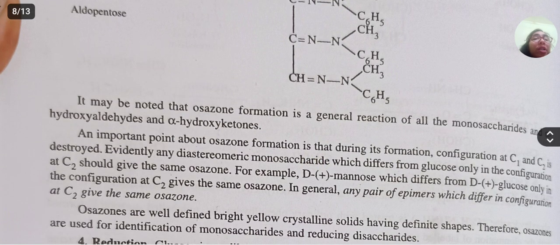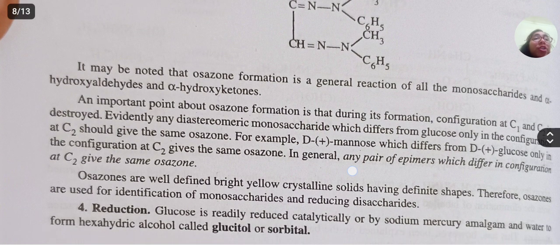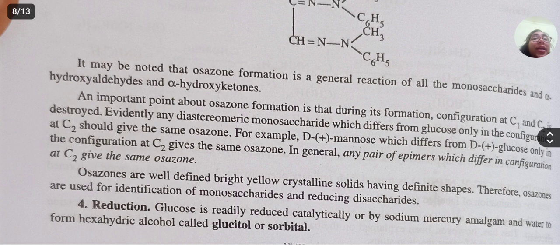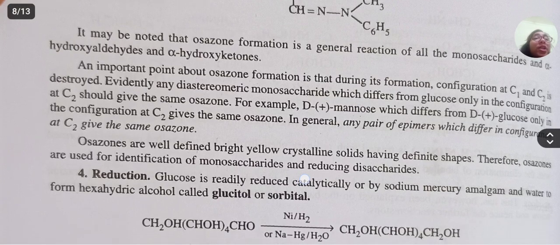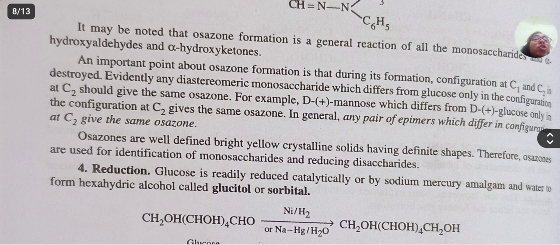It may be noted that osazone formation is a general reaction of all monosaccharides and alpha hydroxyaldehydes and alpha hydroxyketones. An important point about osazone formation is that during its formation, the configuration at C1 and C2 is destroyed. Evidently, a diastereomeric monosaccharide, which differs from glucose only in the configuration at C2, should give the same osazone. For example, D-mannose, which differs from D-glucose only in the configuration at C2, gives the same osazone. In general, any pair of epimers which differ in the configuration at C2 give the same osazone.